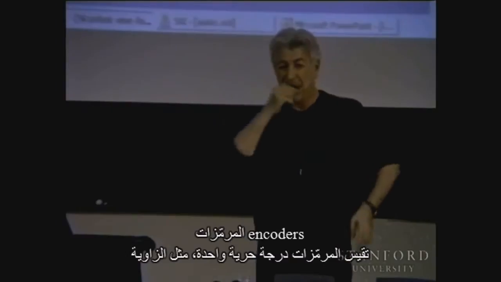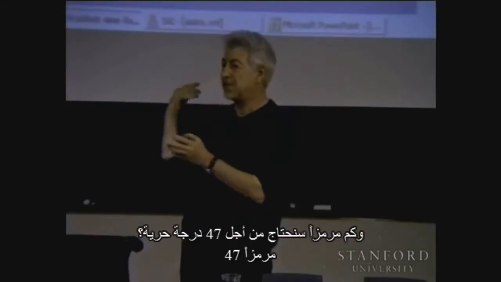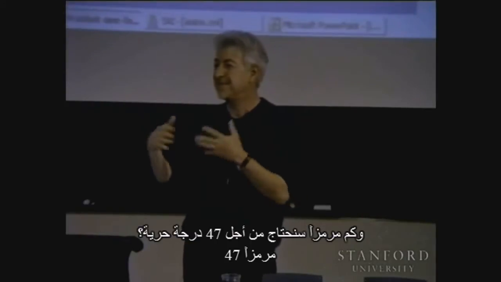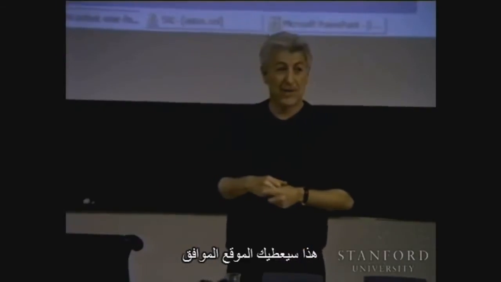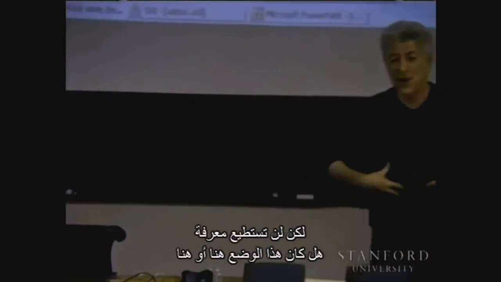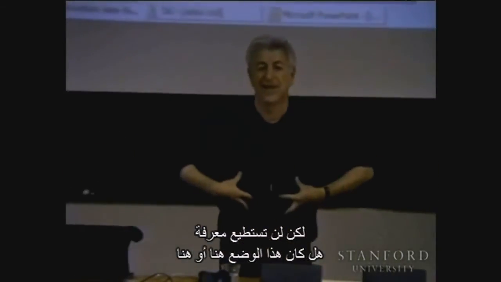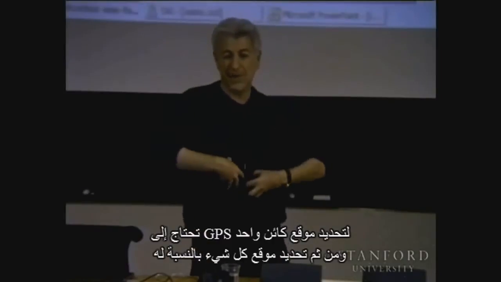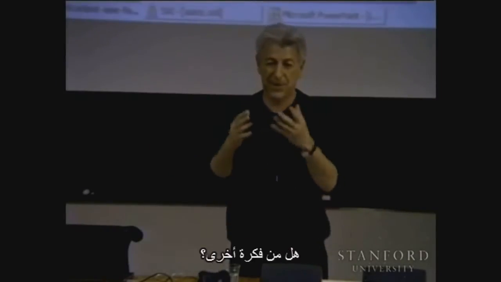Encoders, yeah, encoders. So encoders measure 1 degree of freedom, just the angle. And how many encoders do we need for 47 degrees of freedom? 47. Now, that will give you the relative position, but we will not know whether this configuration is here or here, right? So you need a GPS to maybe locate one object and then locate everything with respect to it.